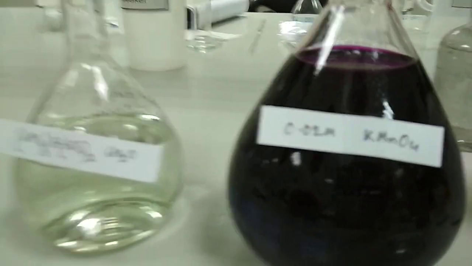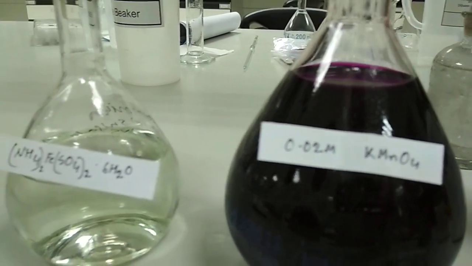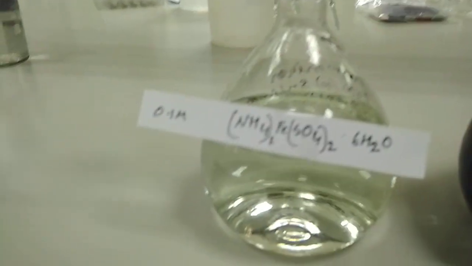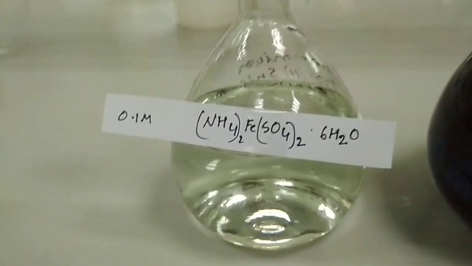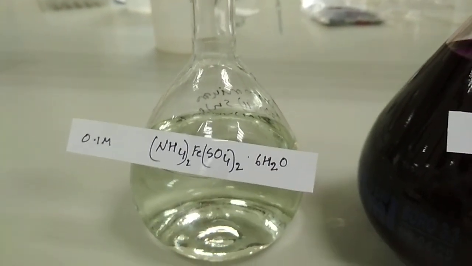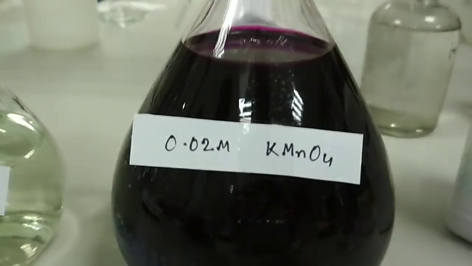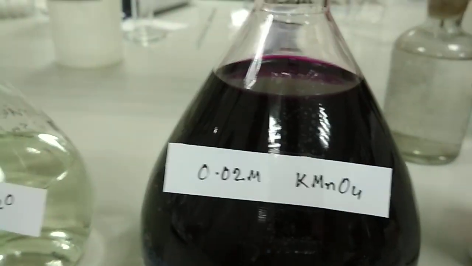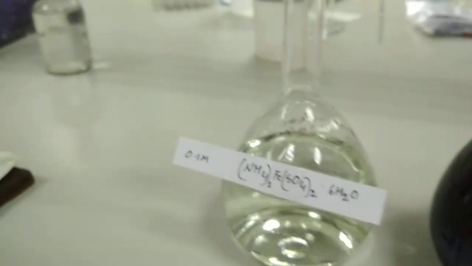Here we're going to make another video on how to standardize the solution of ammonium iron 2 sulfate, a solution that is needed for the COD determination of water. For standardizing ammonium iron 2 sulfate, we need 0.02 molar potassium permanganate. Let's come to the point of how we made ammonium iron 2 sulfate.